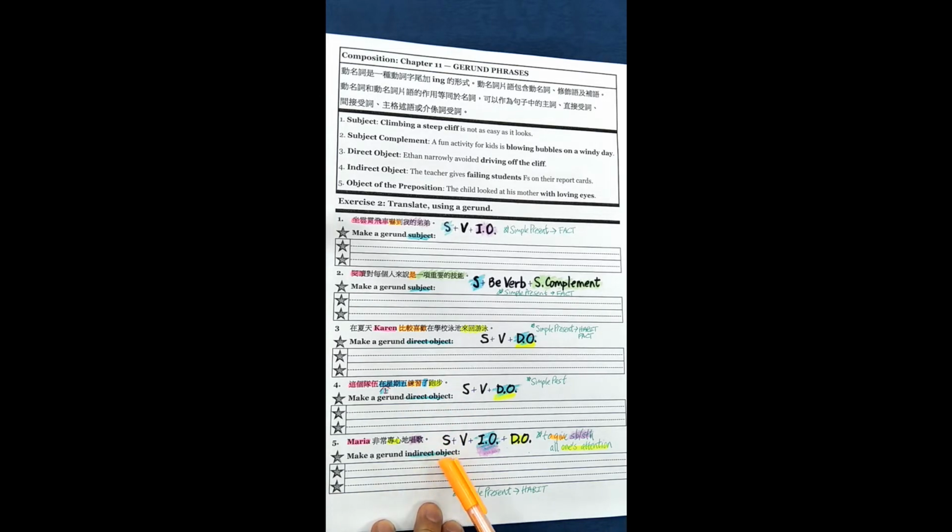Oh, this one is very special because we're going to be using this idiom. The idiom is to give somebody or something all one's attention. The verb is give. Okay? Very good.